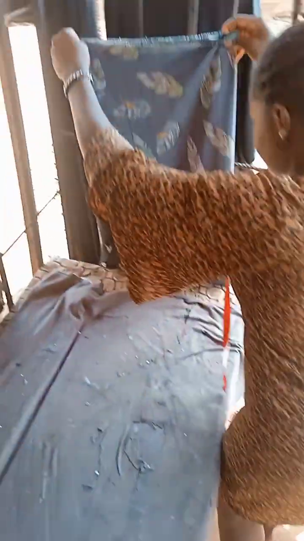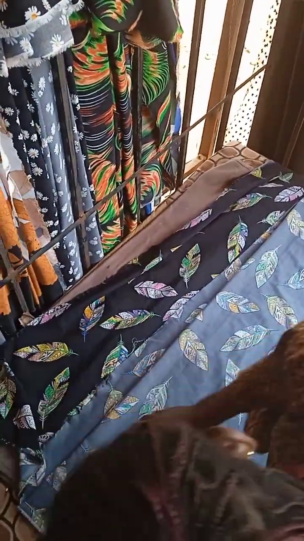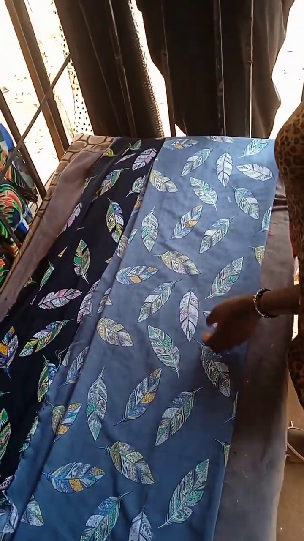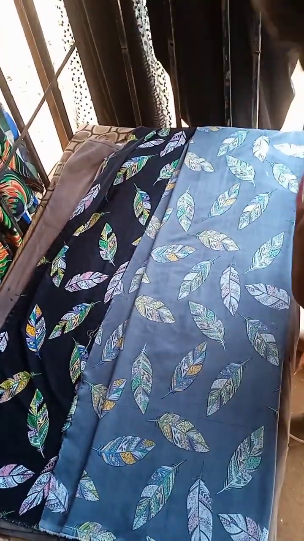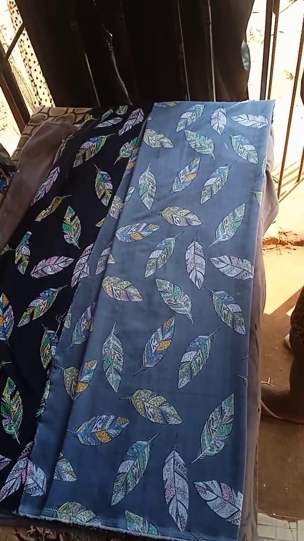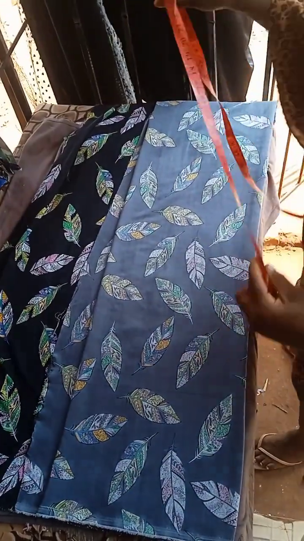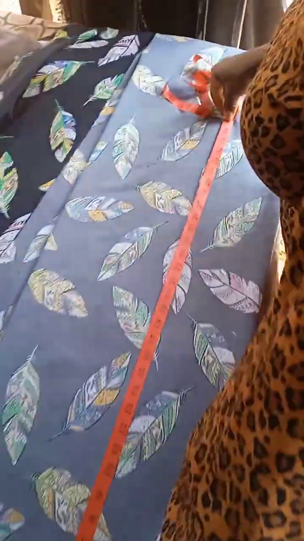So I'll fold the material into two so I can cut out the gown. What you are seeing now is for the front and the back side of the cloth I want to cut. So please pay absolute attention so you can learn it and grab something today. So this is my zip allowance, as you can see here.